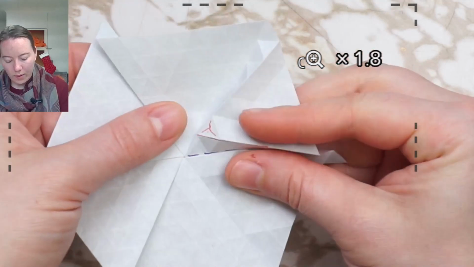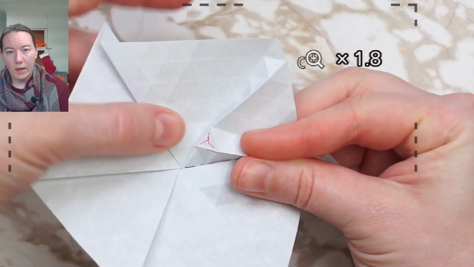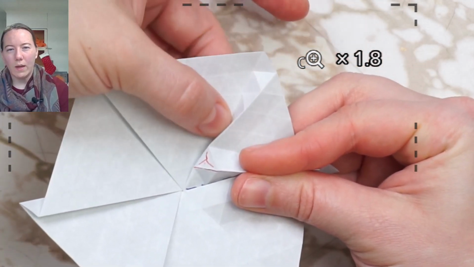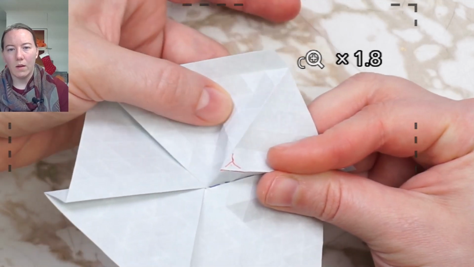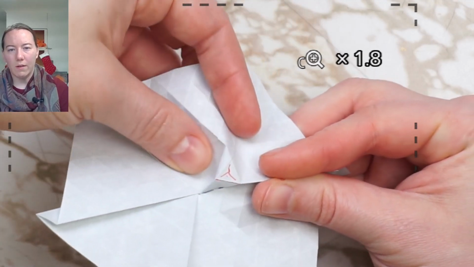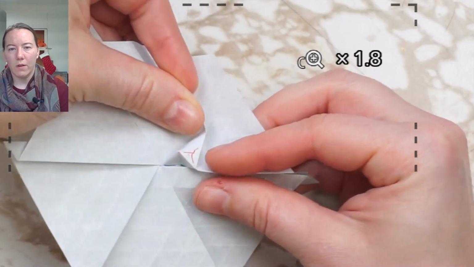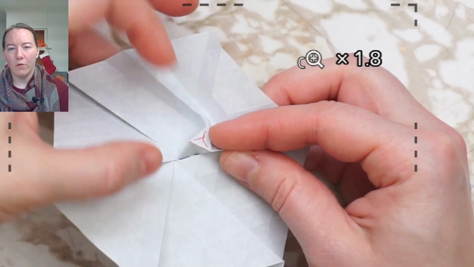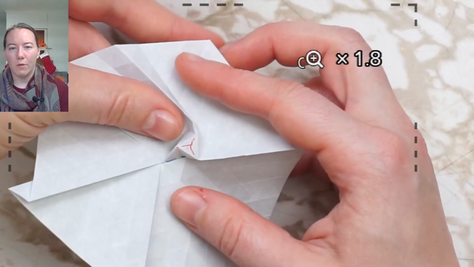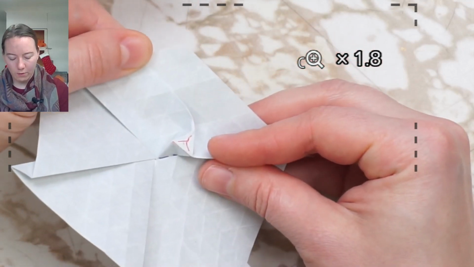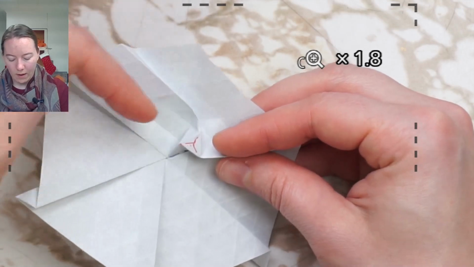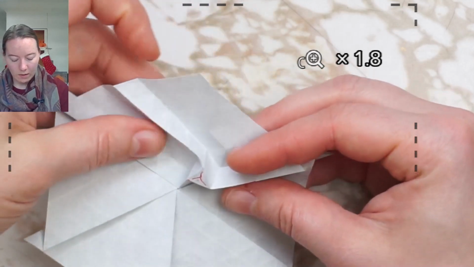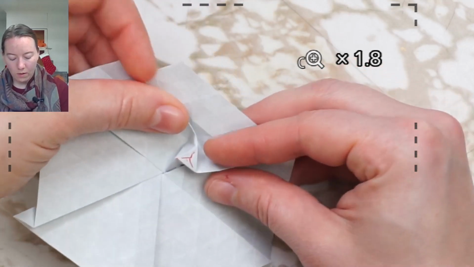So bringing this new pleat into being, I'm opening the existing pleat so that I can find the third grid line that outlines this target central triangle. My valley fold goes further out from that triangle rather than straight in and touching the triangle.